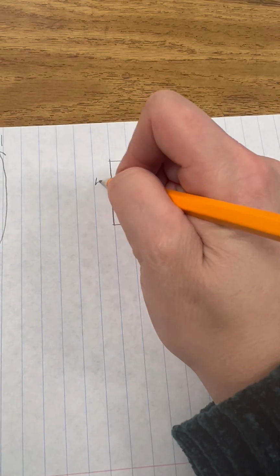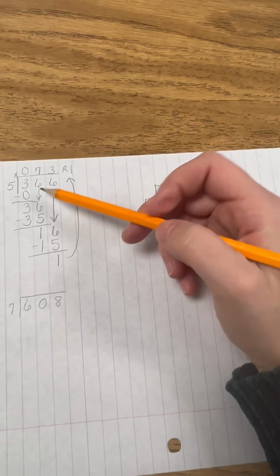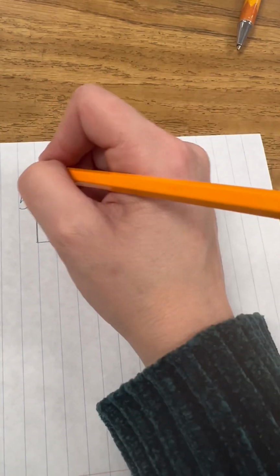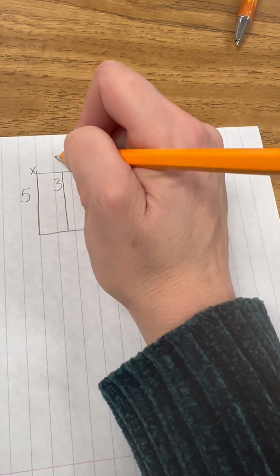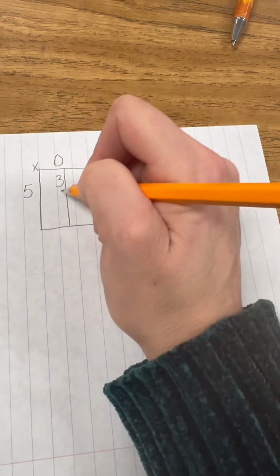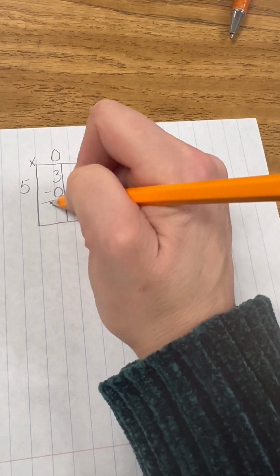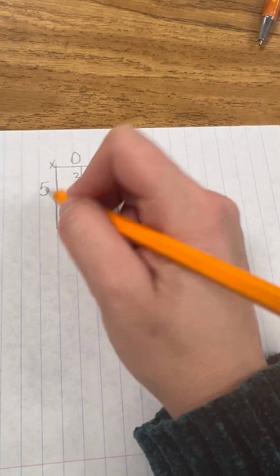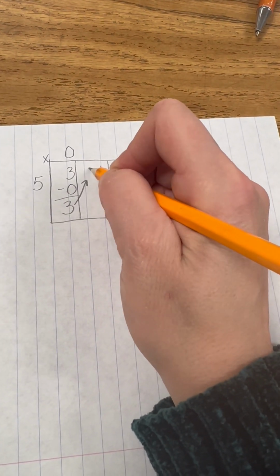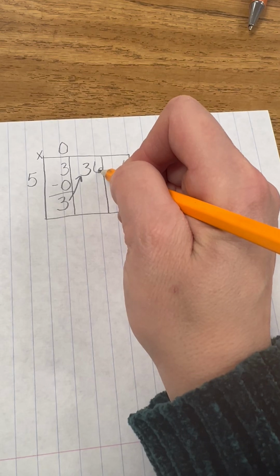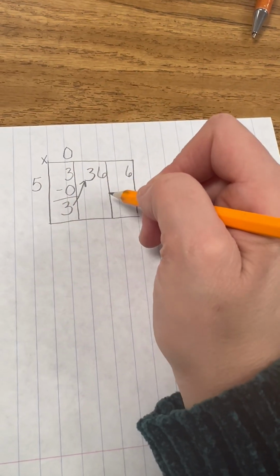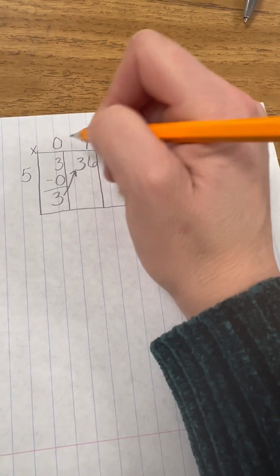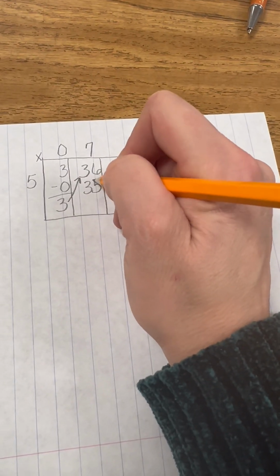Okay, so outside here goes my 5. The 5 was your divisor. Okay, so we're going to basically do the same thing. We're still multiplying. So we're going to do 0 times 5 is 0. Subtract, get a 3. So check the same way. 3 is smaller than 5, so I go ahead and pull my 3 up. Now I have 36. So what times 5 is equal to 36 or close to it? We know that 7 times 5 is 35.